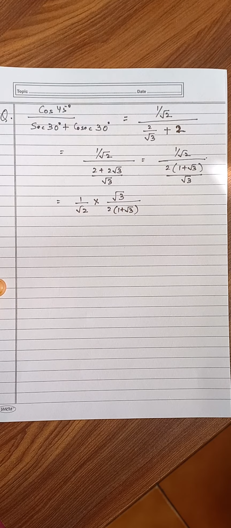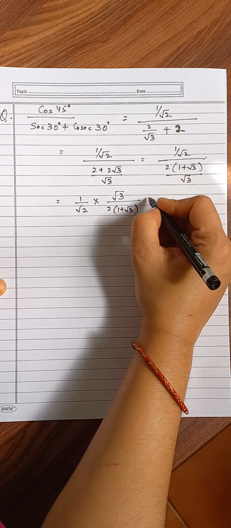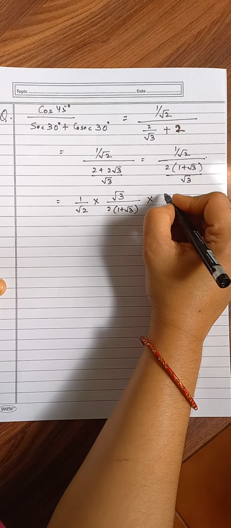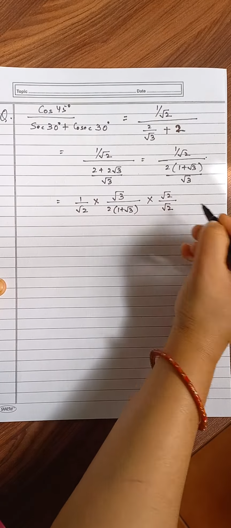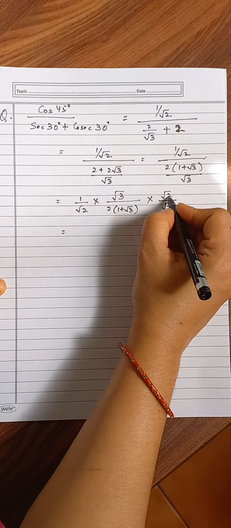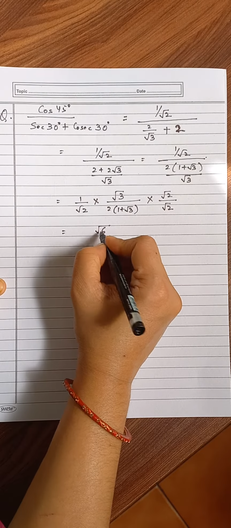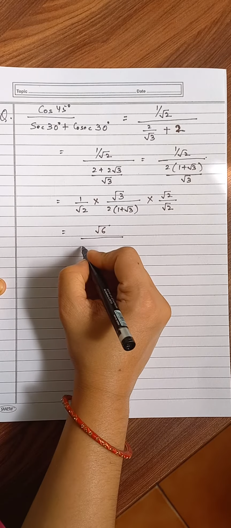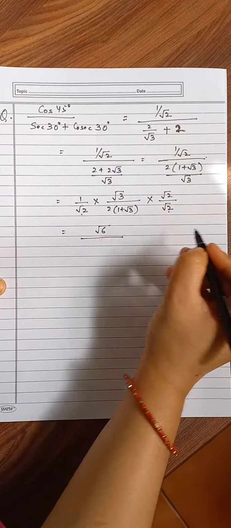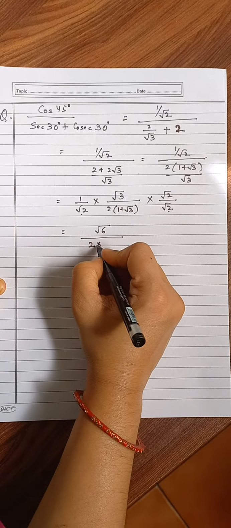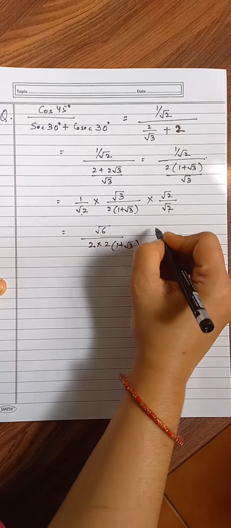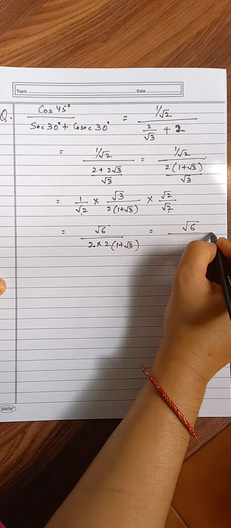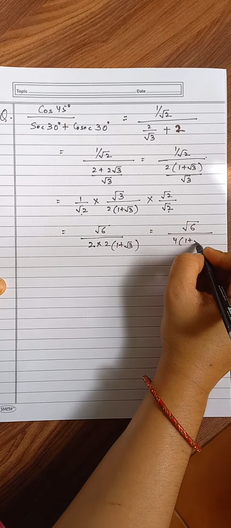Now we need to rationalize the denominator. For that, first of all, we need to multiply it with root 2 so that this root 2 gets converted to 2. So root 3 into root 2 will become root 6, and then in the denominator, root 2 into root 2 will become 2. Then this part will come 1 plus root 3. So it will become root 6 upon 4 into 1 plus root 3.